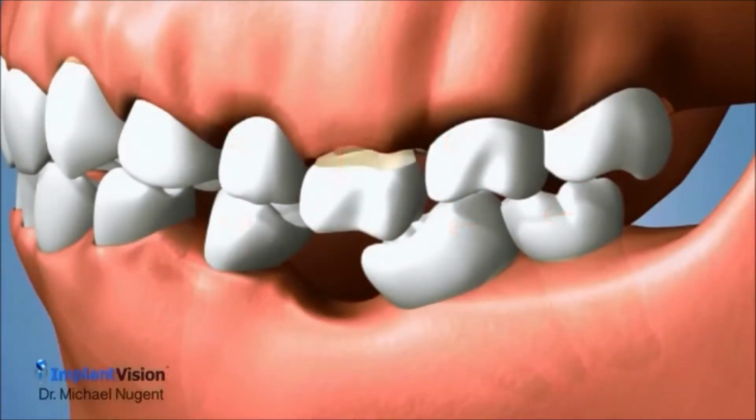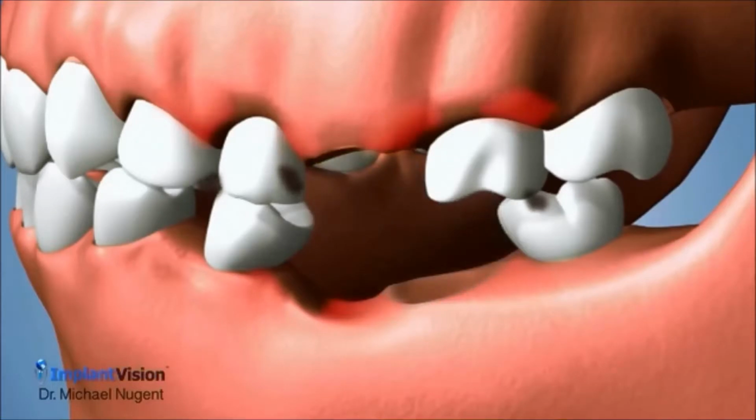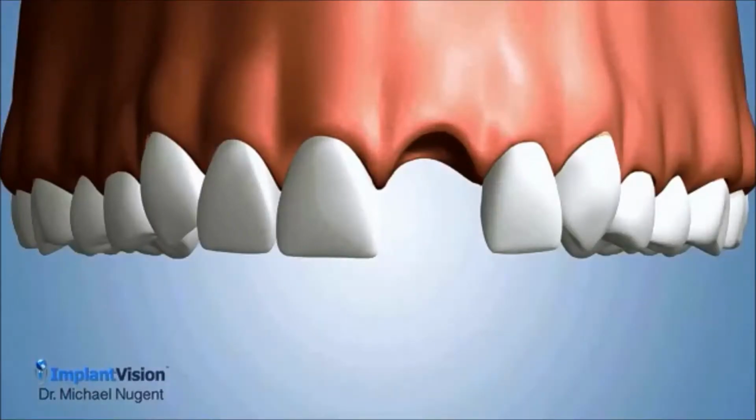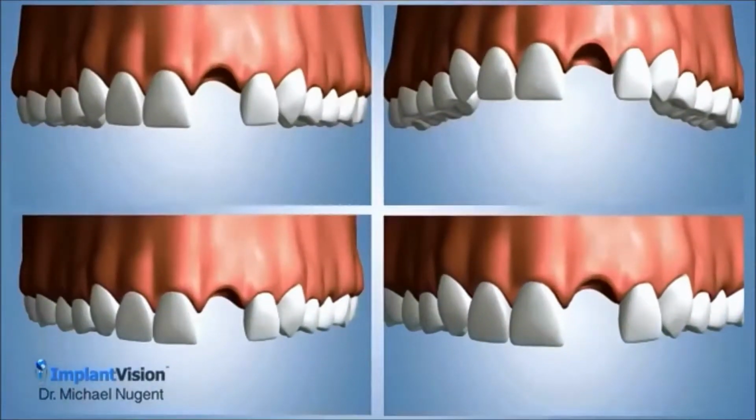Periodontal disease may begin to form after your teeth have drifted and erupted, because it becomes difficult to properly clean your gums and reach all of the pockets in those areas. This may lead to tooth decay, receding gums, and further tooth loss. If you have lost a single tooth, you have various tooth replacement options to consider.